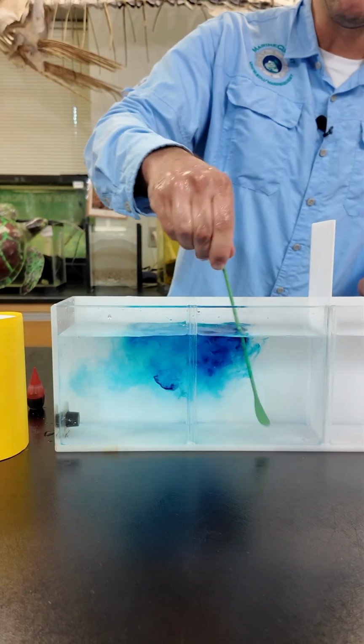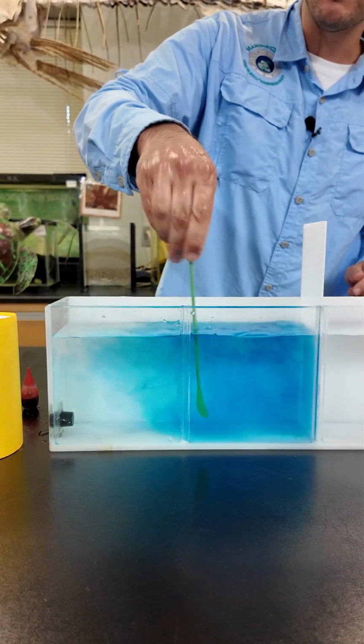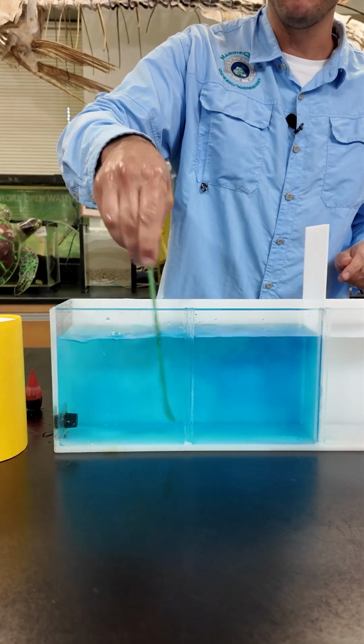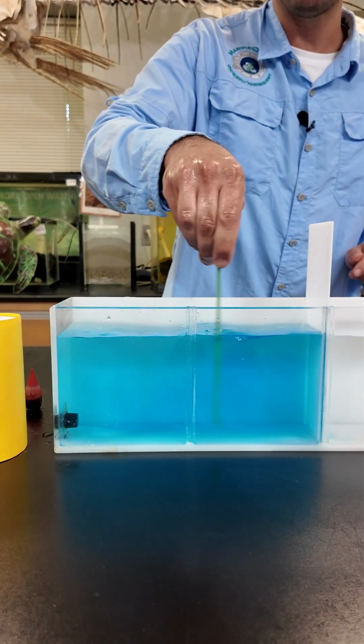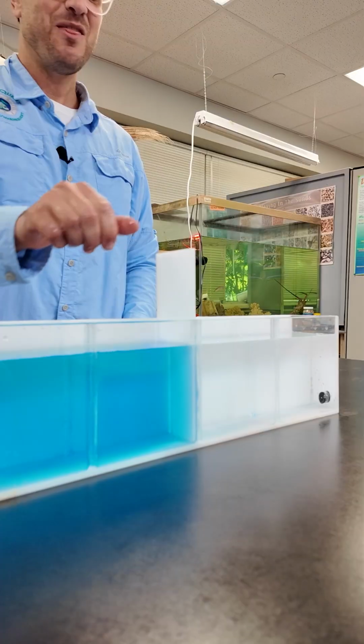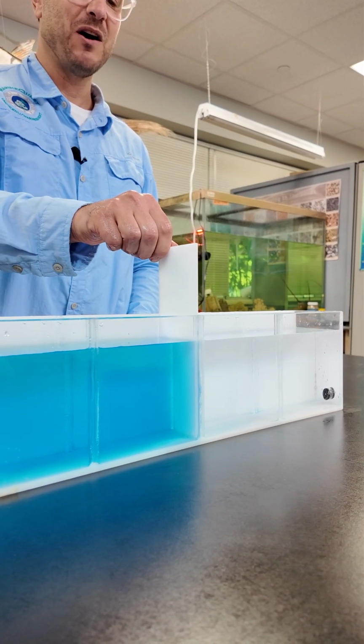So now that we can see this blue salty water, where do you think it's going to go when I pull the divider? Is it going to mix with the fresh water? Make your prediction. 3, 2, 1, go.